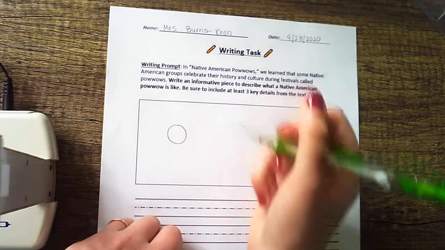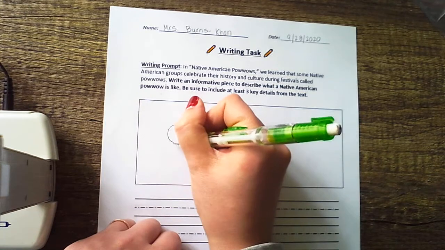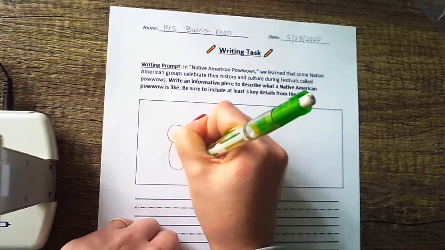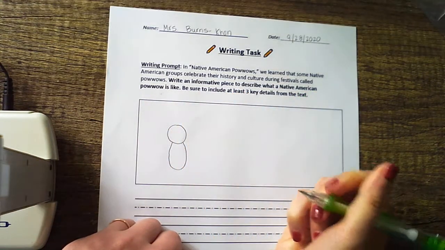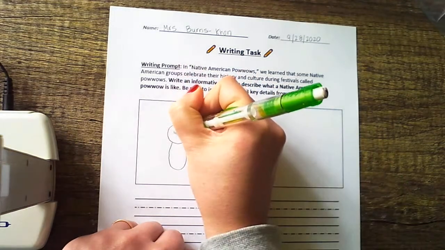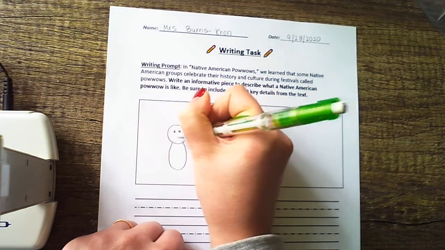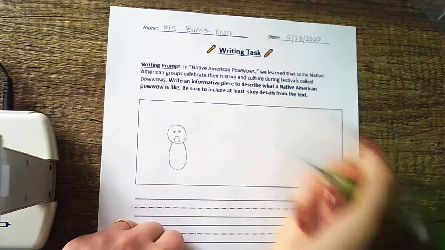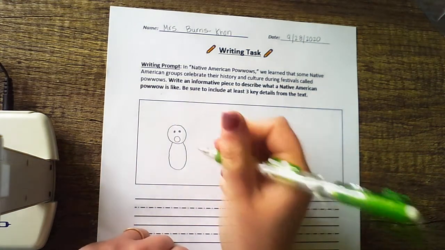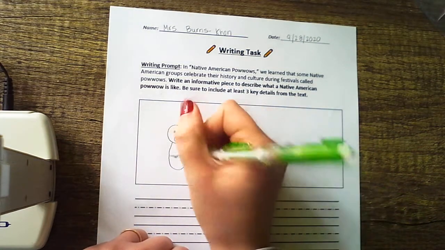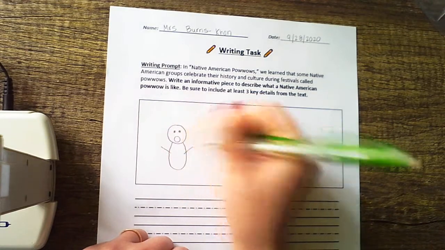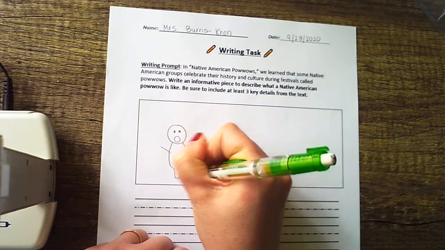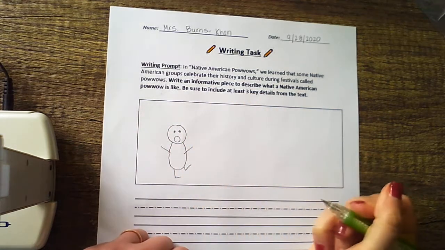If you need to draw a quick body, you can always draw a circle for a head, and then almost like an oval for a body. And then we can stick on some eyeballs. I'm going to make this person's mouth open because they're singing some of the songs. And then I want him to look like he's dancing. So I'm going to put his arms up in the air, and I'm going to make his legs look like they're moving a little bit because he's dancing.